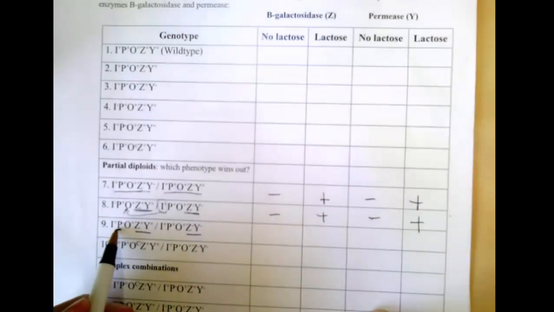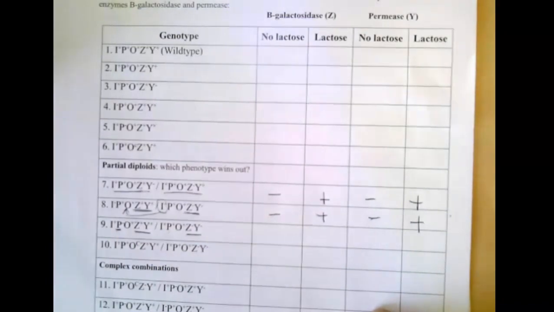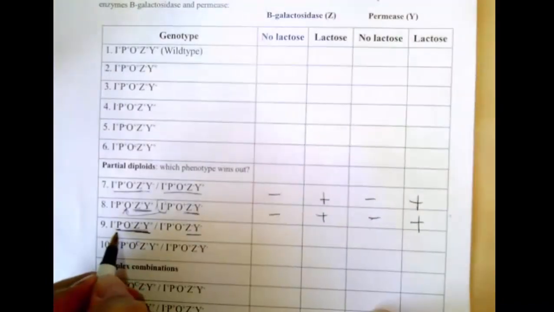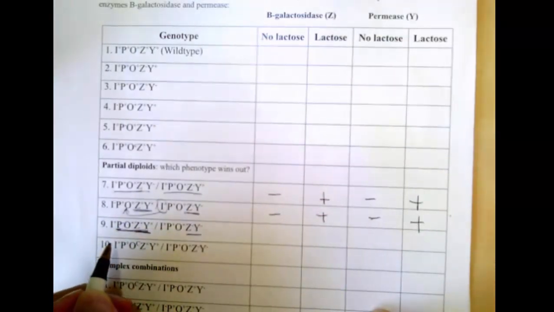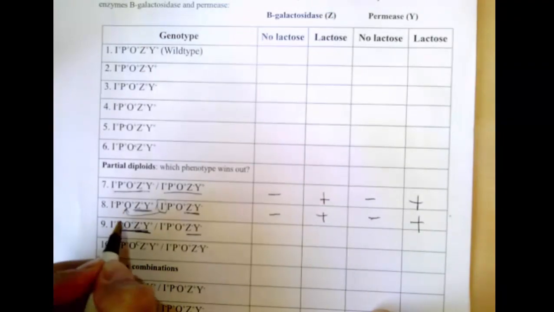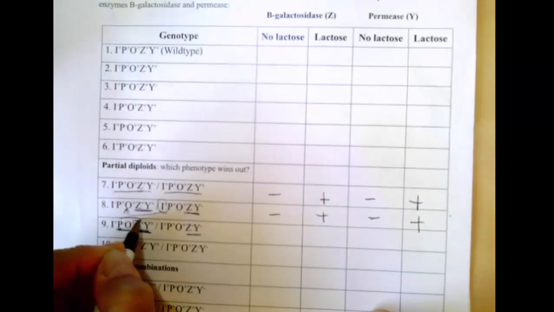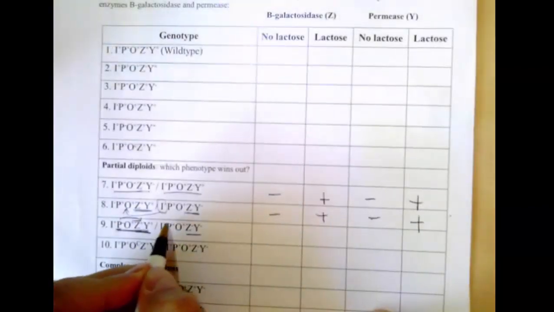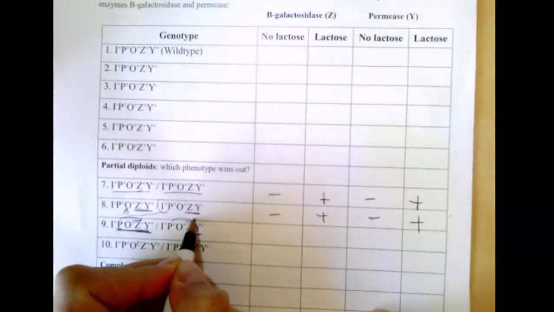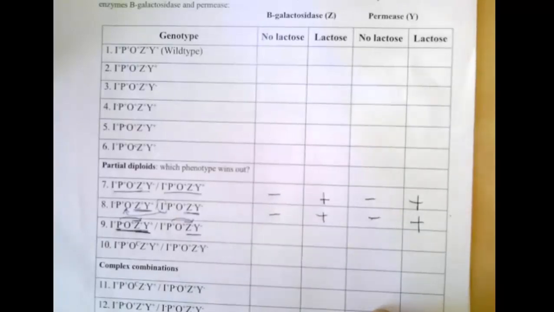And the reason why that promoter can't substitute is because the promoter is actually a DNA sequence, and that DNA sequence is physically attached right next to the genes that it regulates. And so this particular promoter can only regulate these particular copies of the Z and the Y gene, just like this promoter can only regulate these copies of the Z and the Y gene.